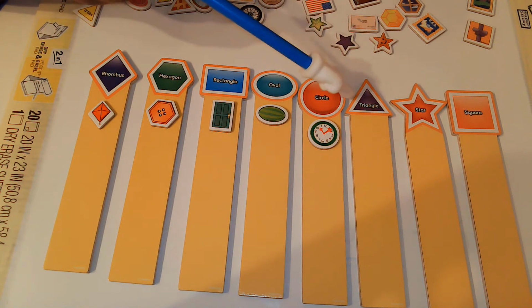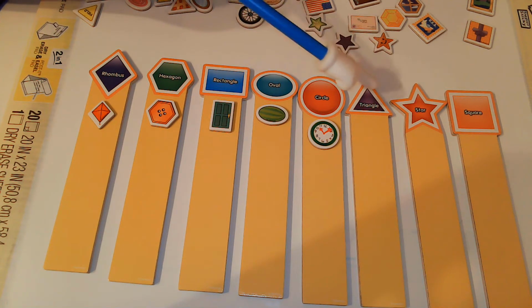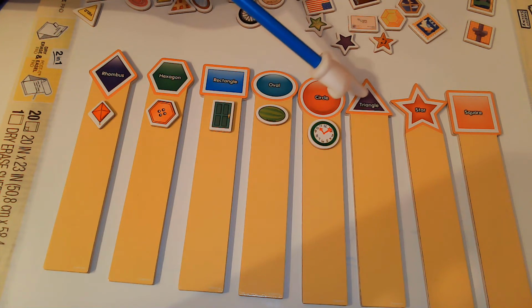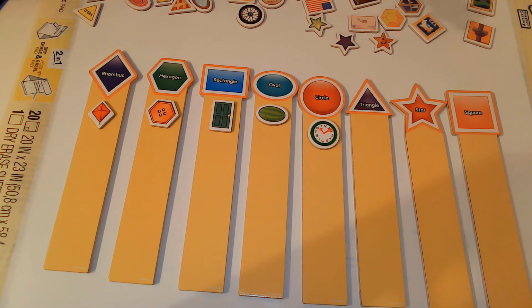So now we're going to move to this shape right here. This shape right here is called a triangle. Can you say triangle?